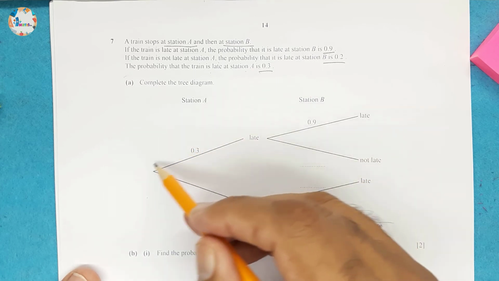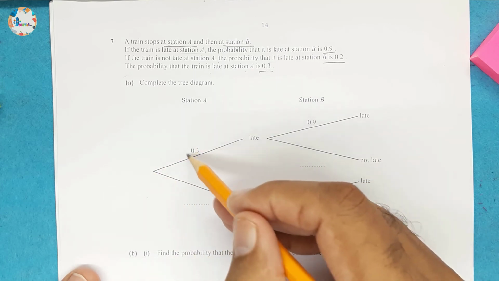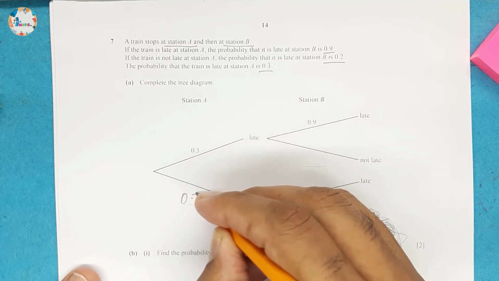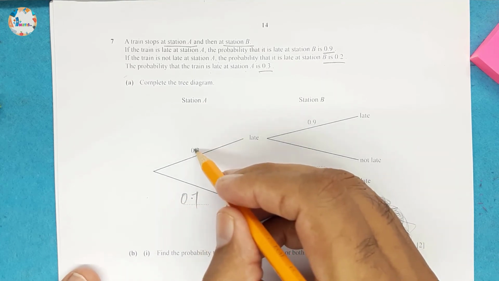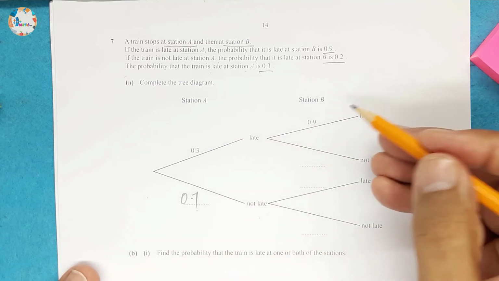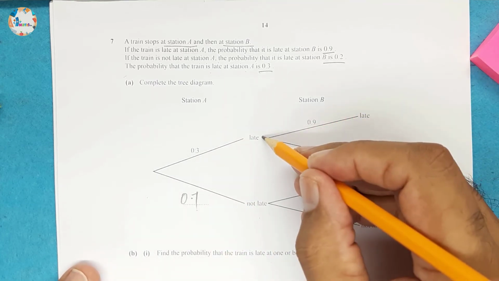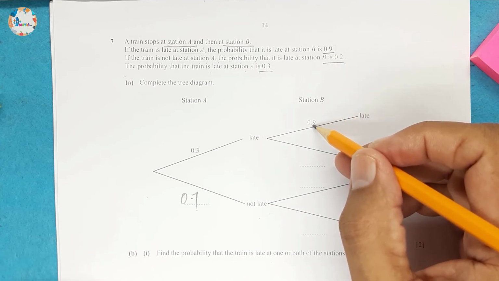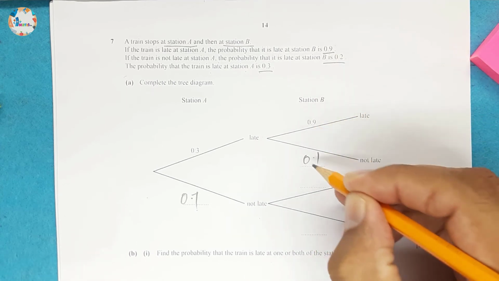So if this tree has only 2 branches, and this is 0.3, this will be the remaining, 1 minus 0.3, so this will be 0.7. And if this is late, if it is 0.9, then the remaining will be 0.1.